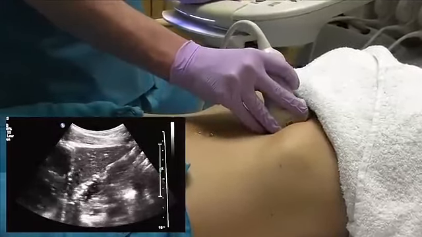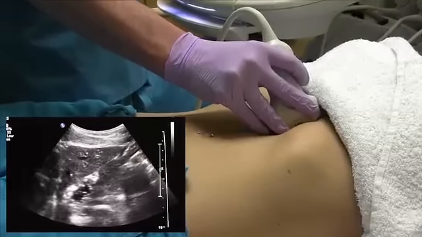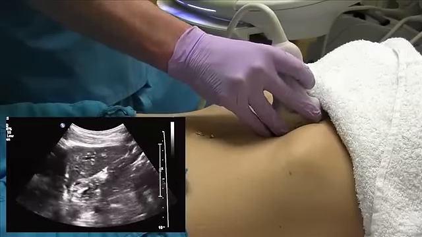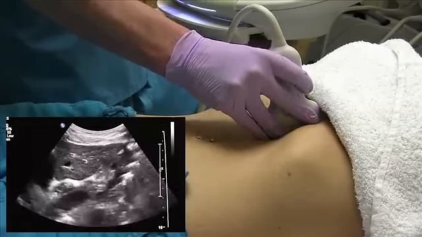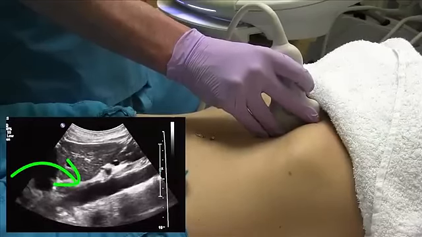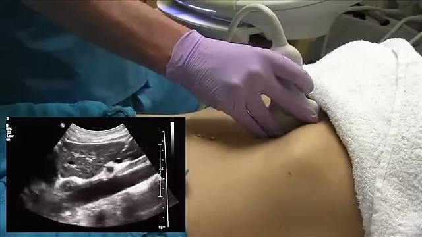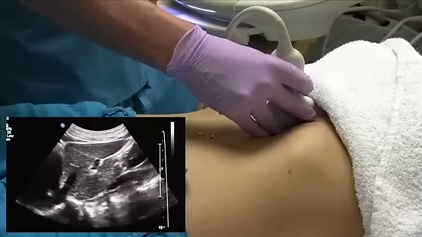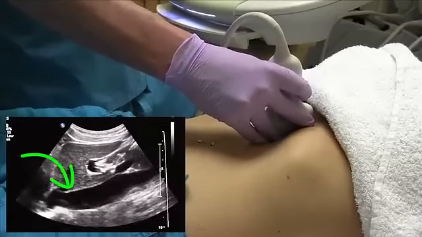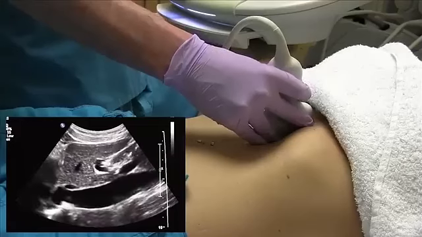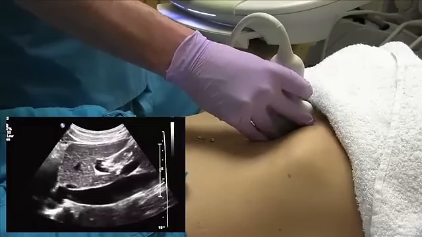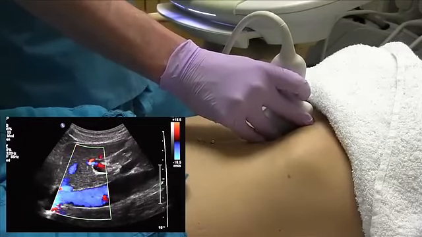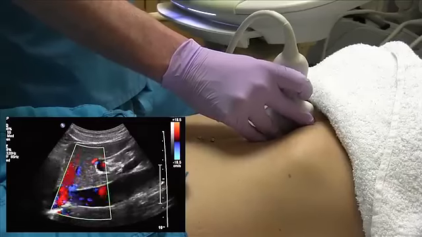First picture that I usually take is the lateral left lobe. Next picture, we come through more medial, and you're going to start to see the aorta come into the picture here. This is my next picture. Still sweeping more medially, you're going to start to see the IVC, and you'll see the caudate lobe. And we usually put color on the IVC just to make sure that it fills completely. This is our last picture of the sagittal left lobe here.